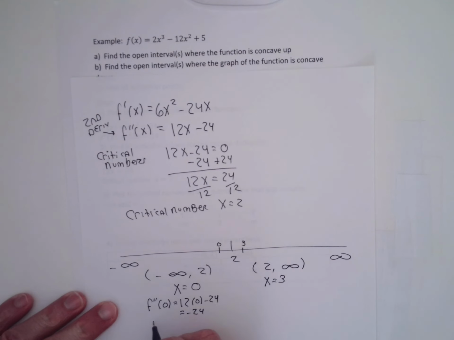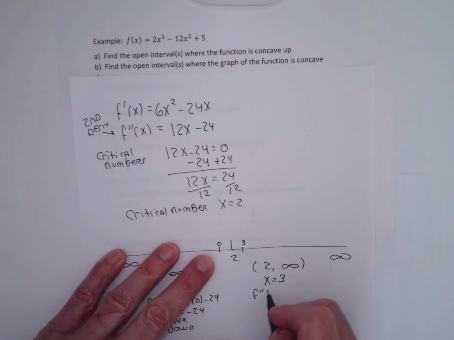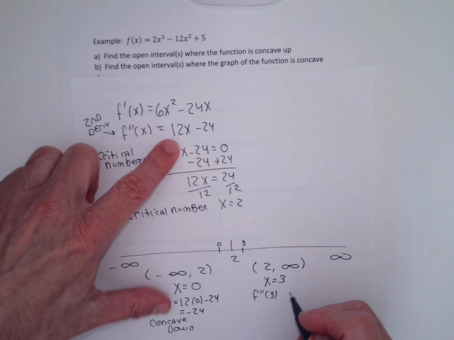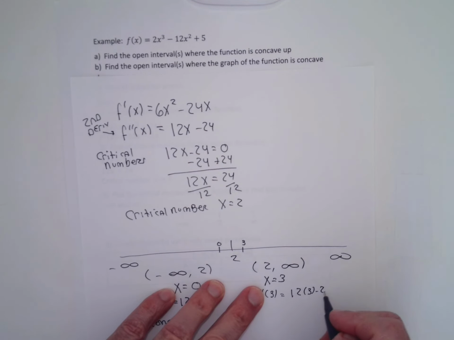The fact that it's negative doesn't mean the graph is decreasing. It means the graph is concave down. I don't know if it's increasing or decreasing. It could be either. And then in the next interval, I'm going to plug in 3 into the second derivative and do 12 times 3 minus 24. That gives me positive 12.